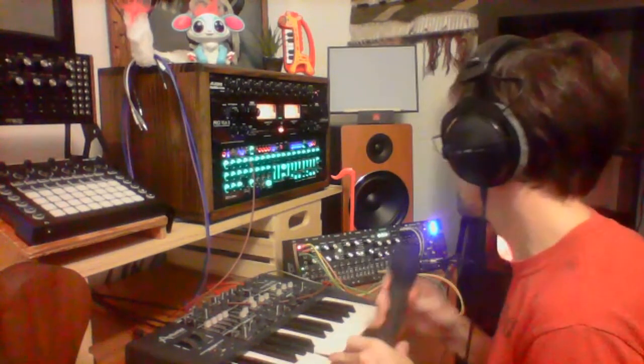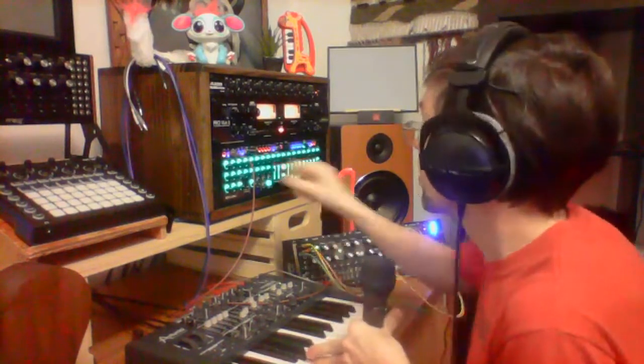There it is. There it is. Pulse width modulation from the System 1's LFO. Thank you so much, Imperfekt.